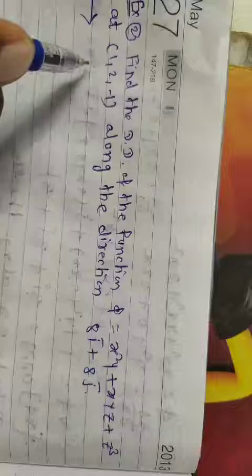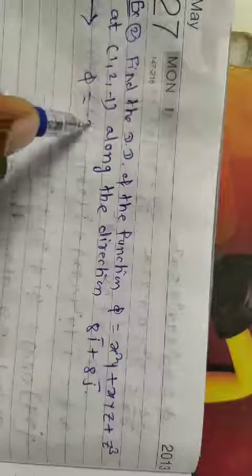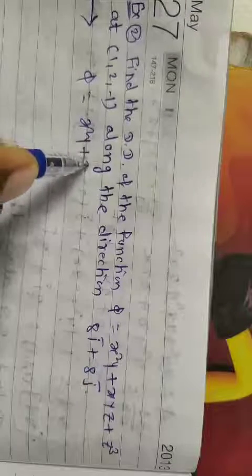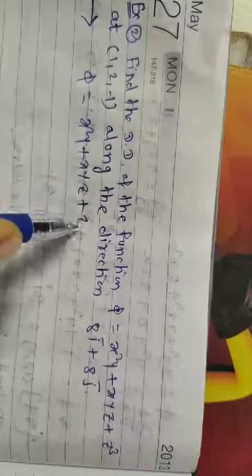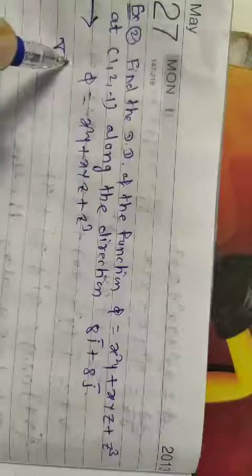So first we have to find del phi, and phi is given as x square y plus xyz plus z cube. Now how we write del phi?